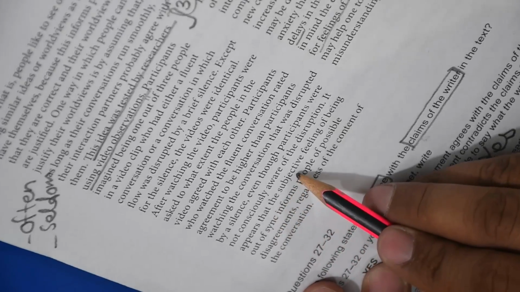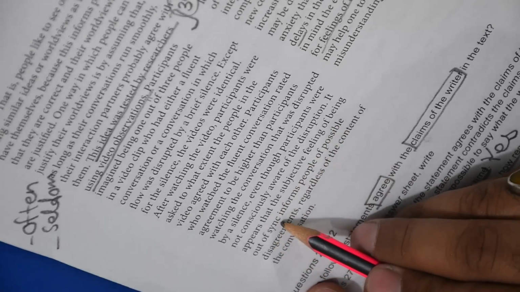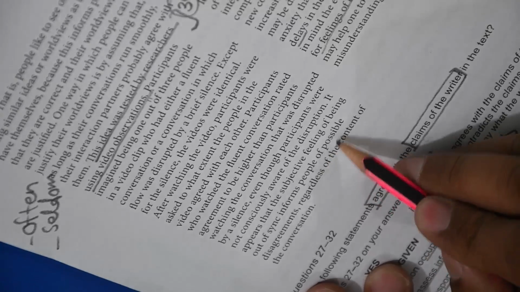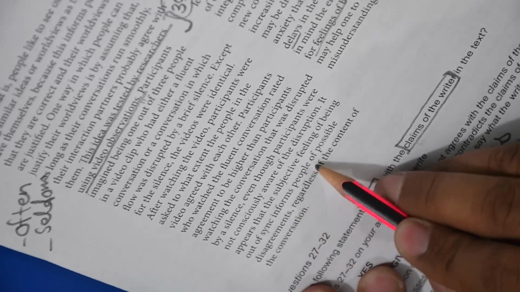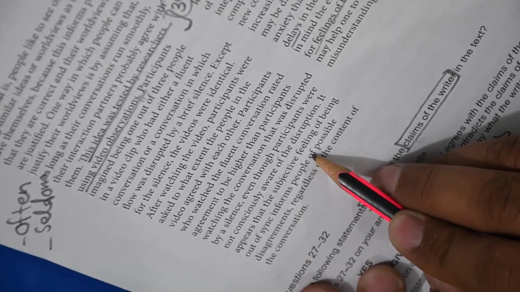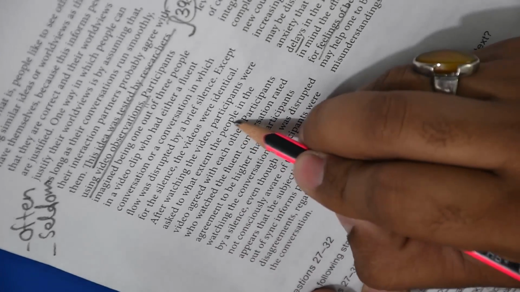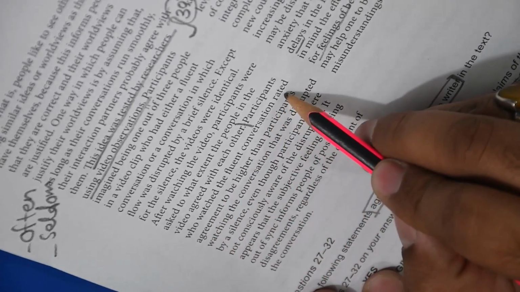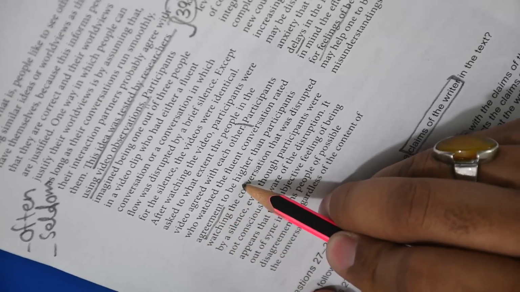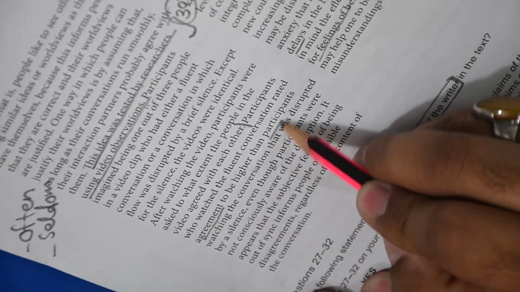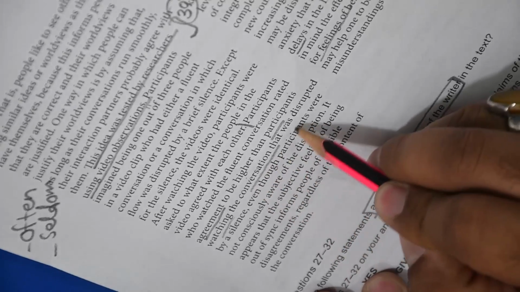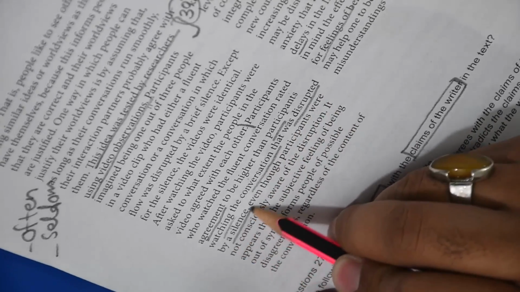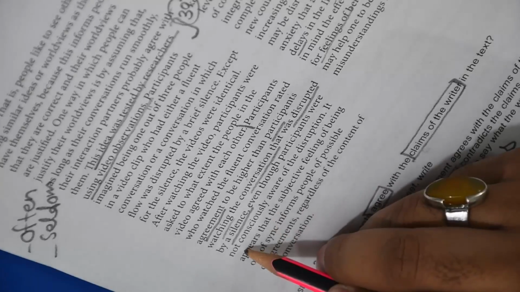It appears that the subjective feeling of being out of sync informs people of possible disagreements. Okay, regardless. Now let's read from here. Participants who watched the fluent conversations rated agreement to be higher than participants watching the conversation that was disrupted by a silence, even though participants were not consciously aware of the disruptions.